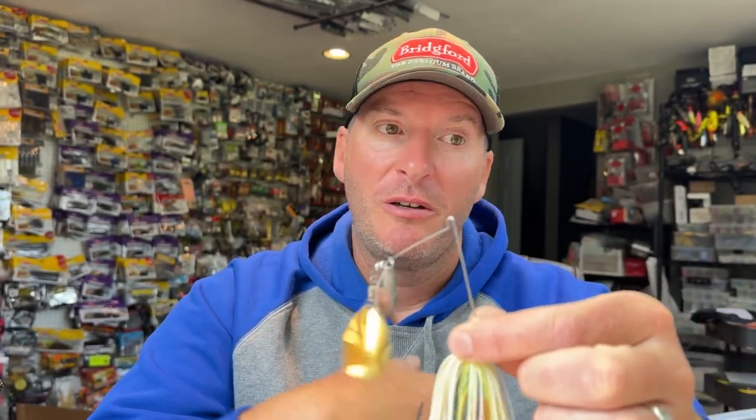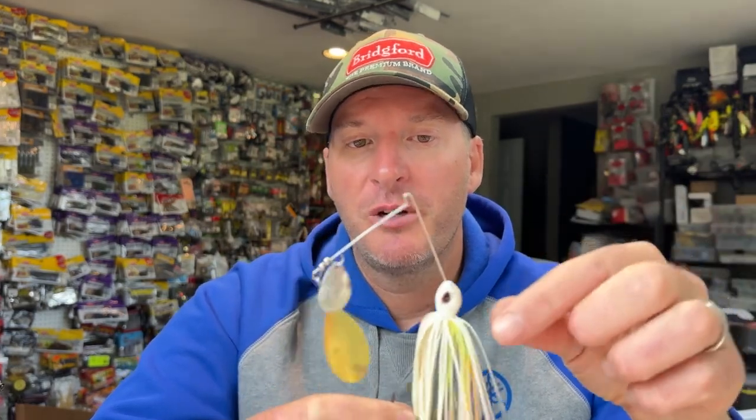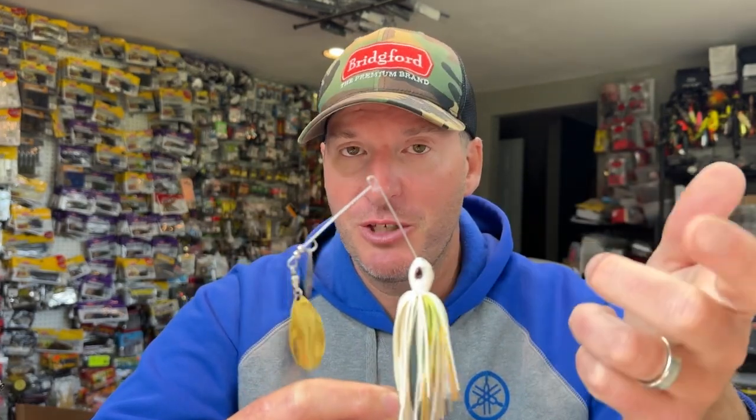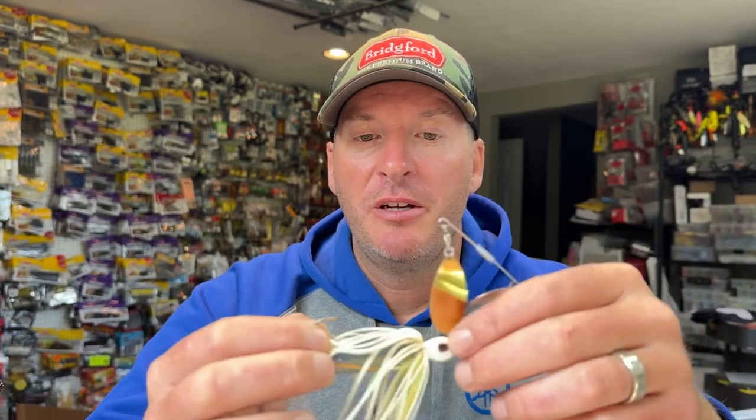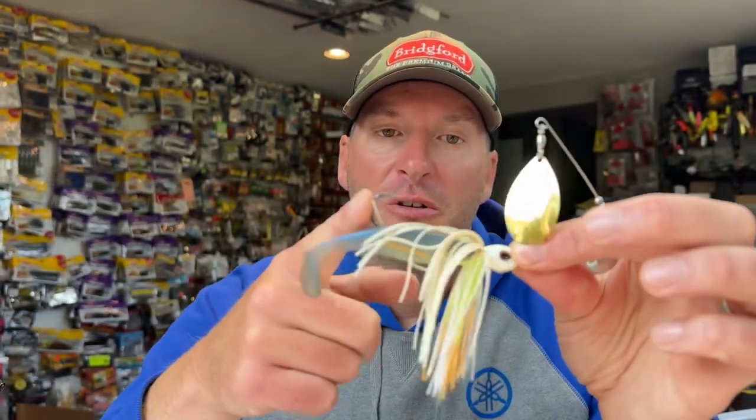But if you're looking to create a bigger profile bait or you're fishing really muddy, cold water, you might want that big profile on a big, thick skirt. But it's something to be aware of that you can definitely trim material out of your skirt. Another thing to pay attention to is the hook.